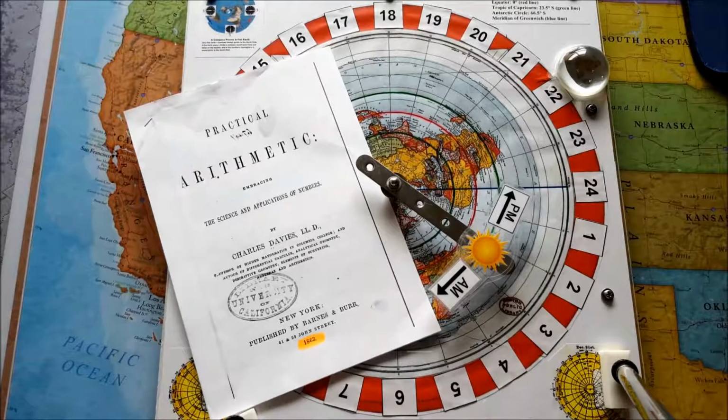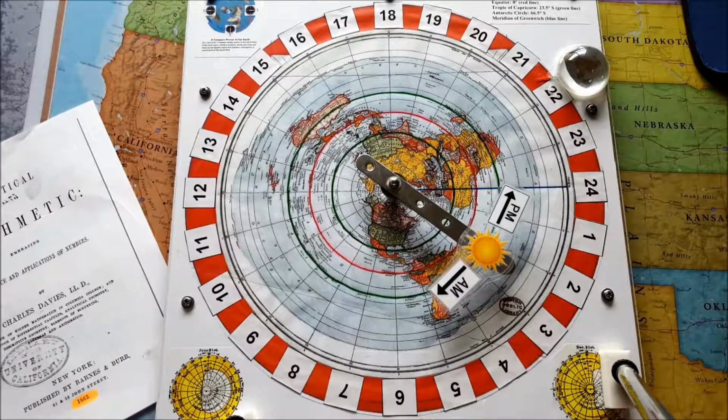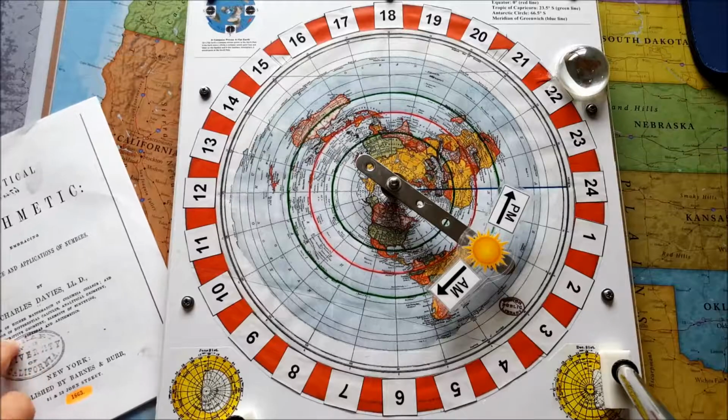Some other people have made videos talking about this book, but they made the graphics on the computer, and I have here a real model that we will be using to talk about what this book says.